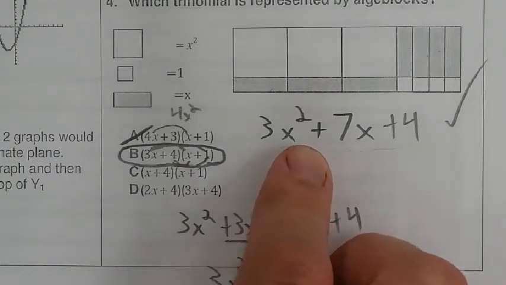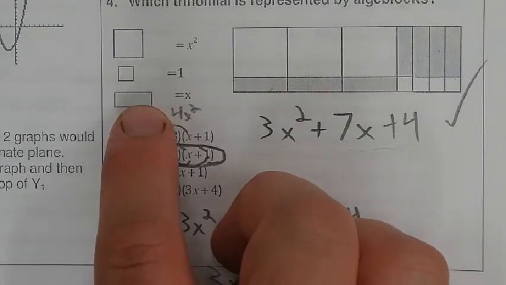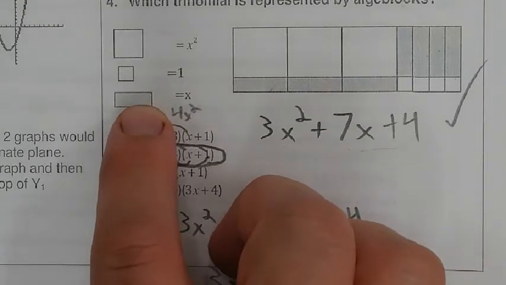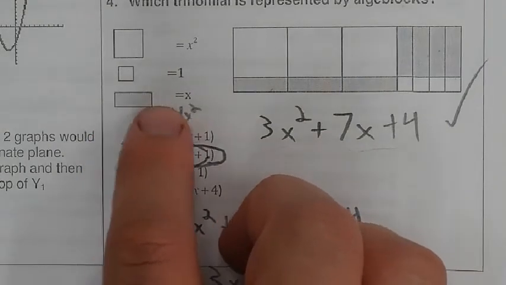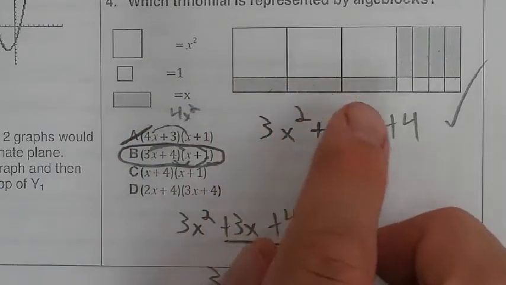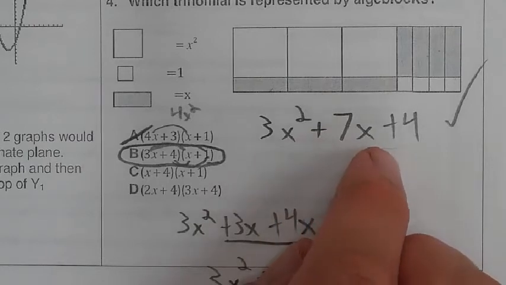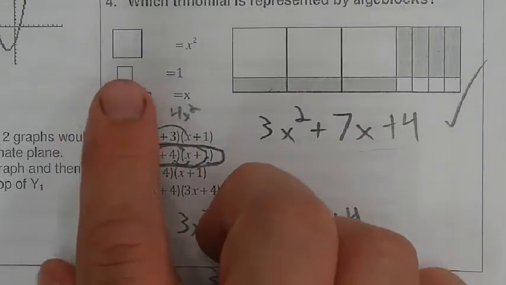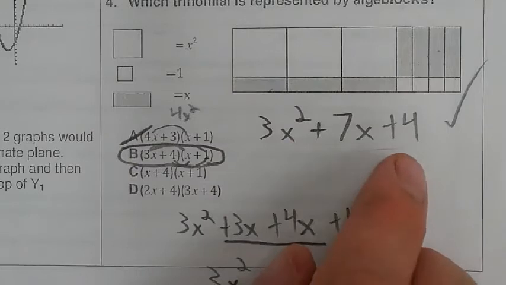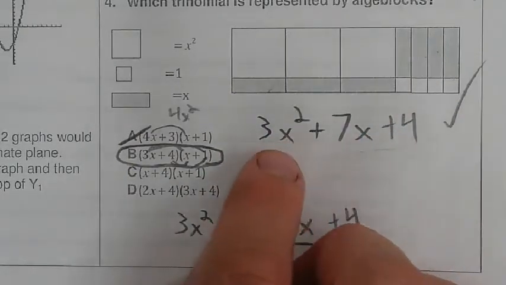Plus, the little squares, or the rectangles, are x's. Yes, ma'am? I'm sorry to interrupt. Oh, you're fine. The big rectangles are x's. How many of those big rectangles are there? 7. So that's how we got the 7x. Plus the little squares are 1s. How many of those are there? There are 4. So that is how we created that. Does that make sense, everybody?